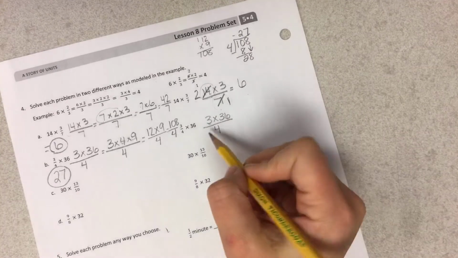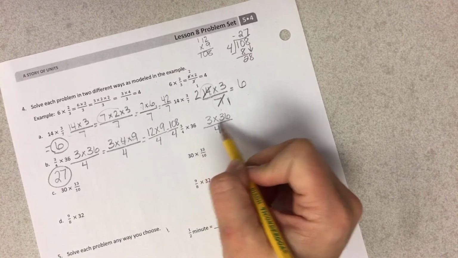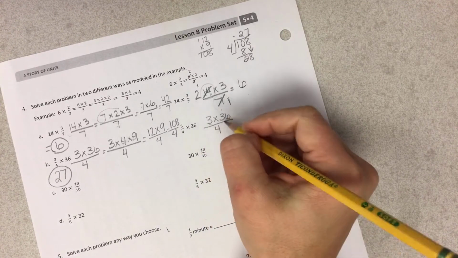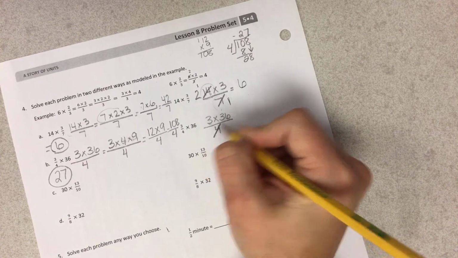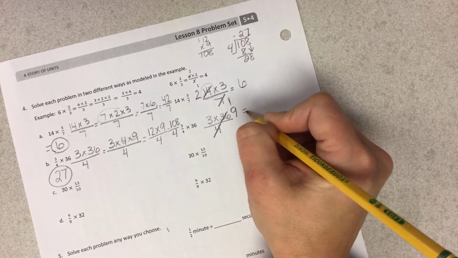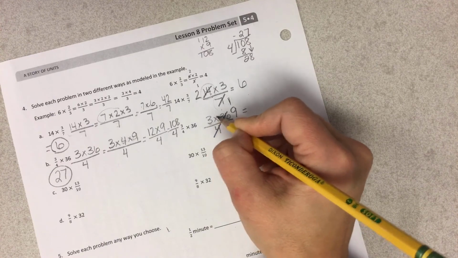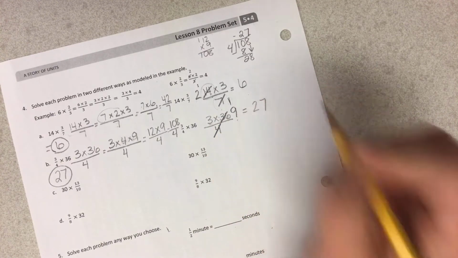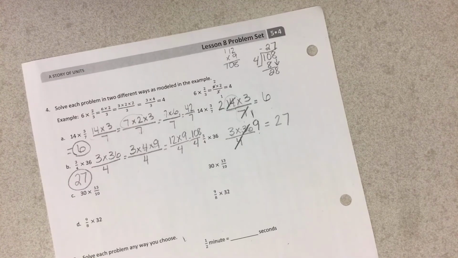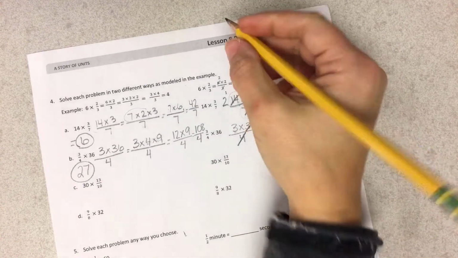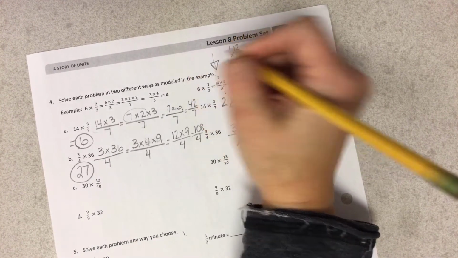Now when I do this one, I'm going to do 3 times 36/4. Here's the thing, I can't do 3 divided by 4, but I can do 36 divided by 4. When I do 36 divided by 4, I actually get 9. 3 times 9 is 27. Now I'm going to tell you guys one thing. If you're looking at it, I'm pretty sure some of you are probably saying, I would rather do this side.